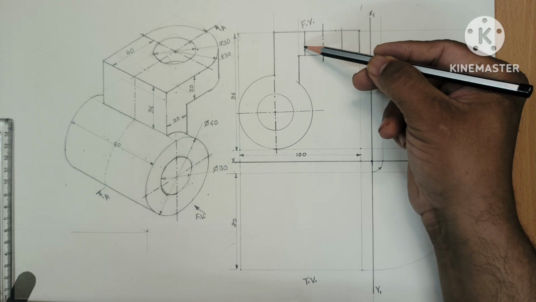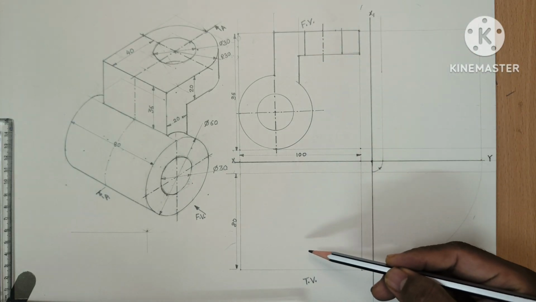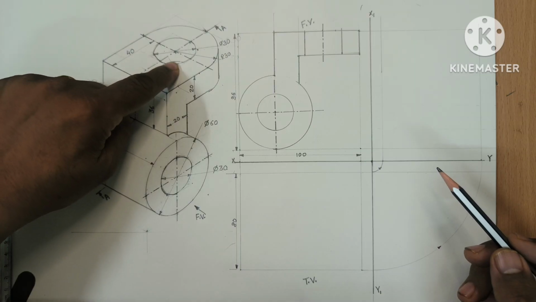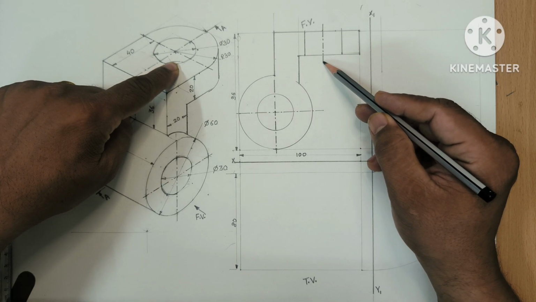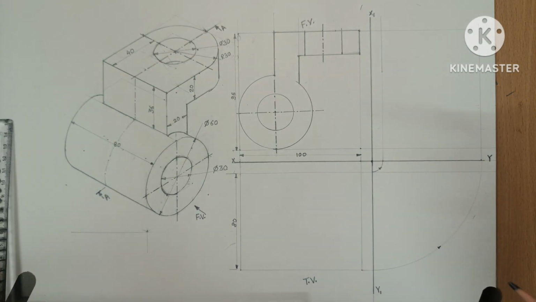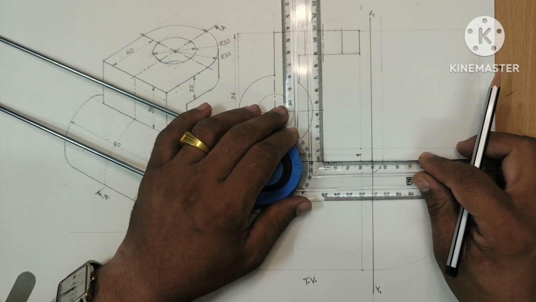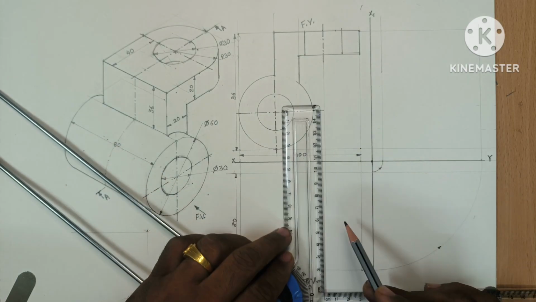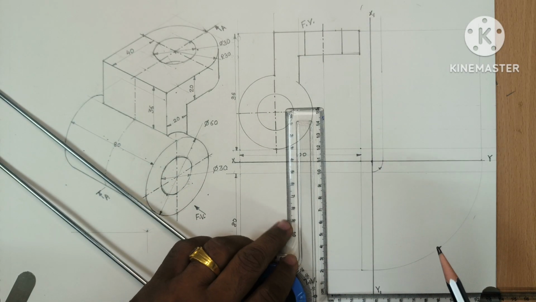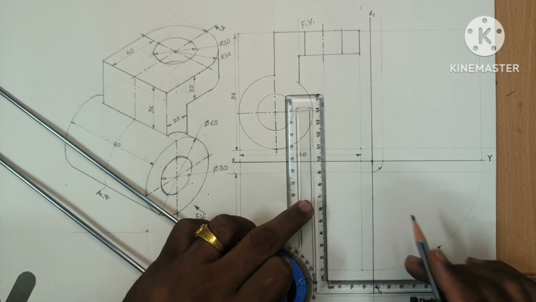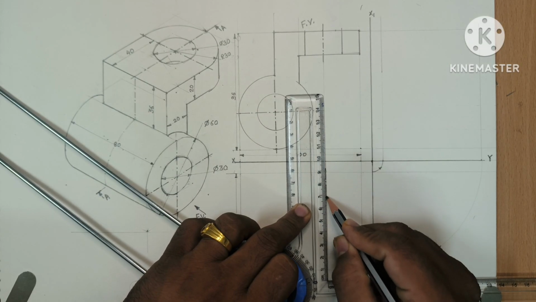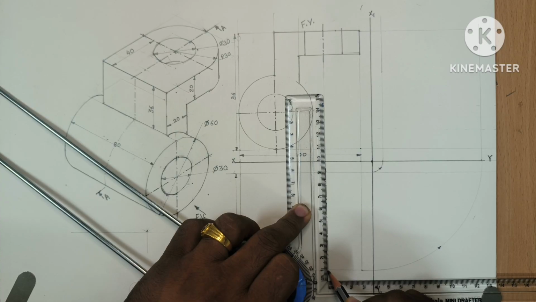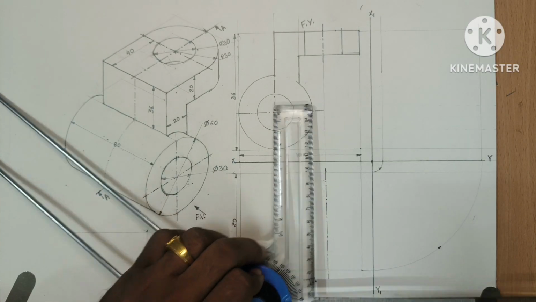Now we will take the projection from the front view to the top view. First of all, in the top view we will complete the circle. Hence I will take the center point in the top view. This will be the center point in the top view. First of all, I will draw the center line. This one is the center line in the top view.